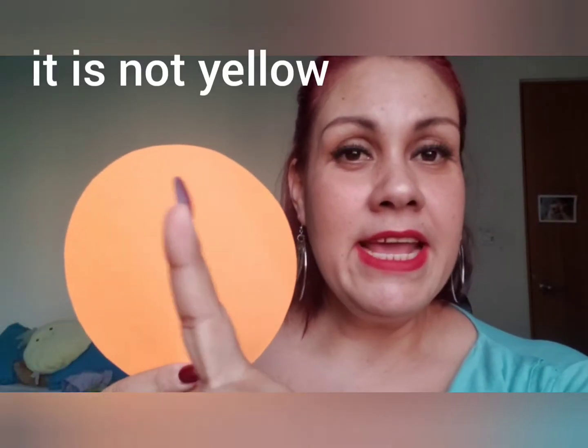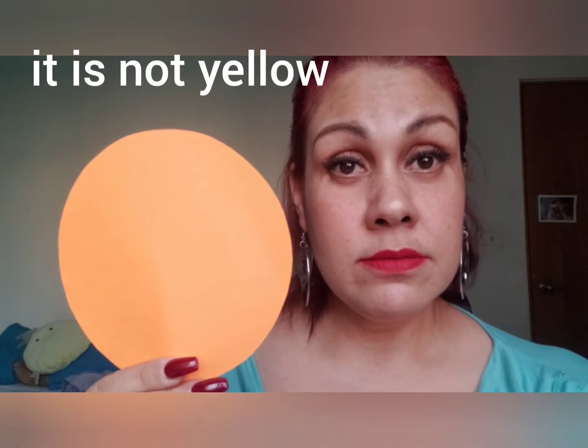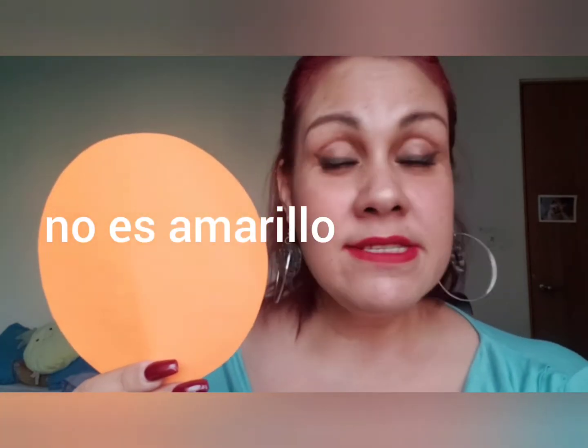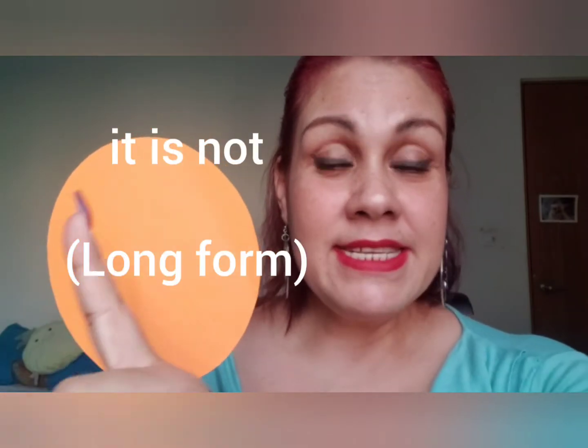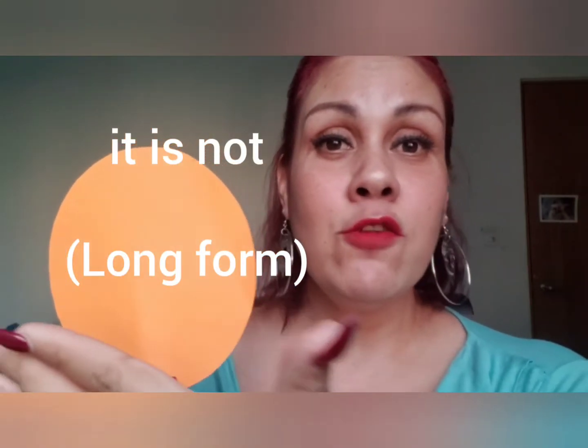Okay, so right here you see the sentence. For example, it is not yellow. This is the meaning in Spanish. No es amarillo. This is the long form. Esta es la forma larga. En un momento veremos la forma corta, tal como lo vimos en la forma afirmativa. Pero por el momento, let's practice the negative form.